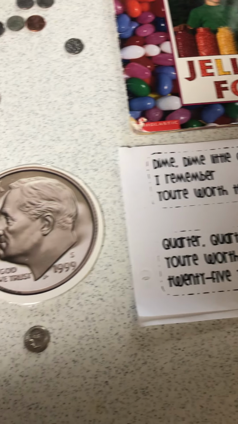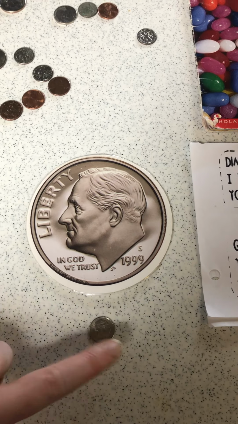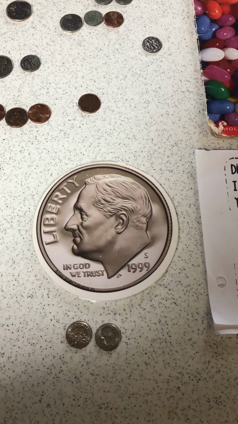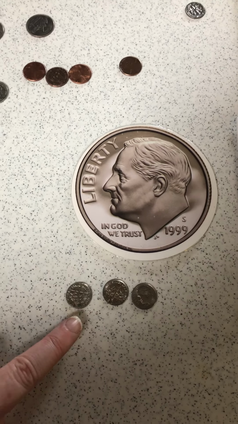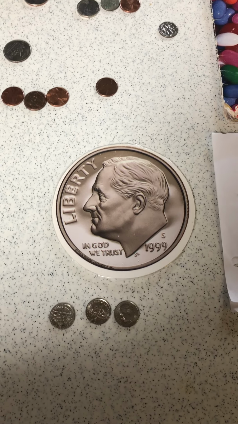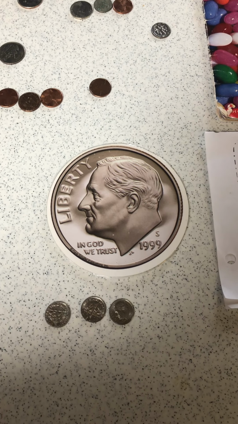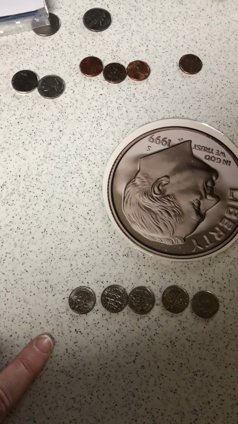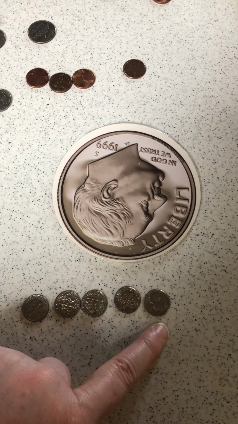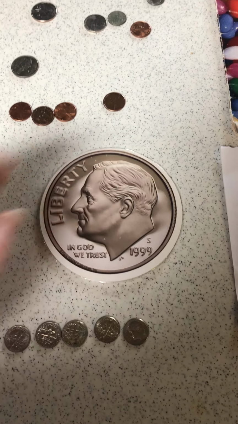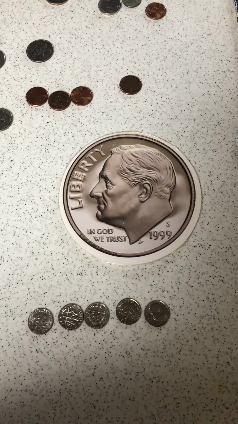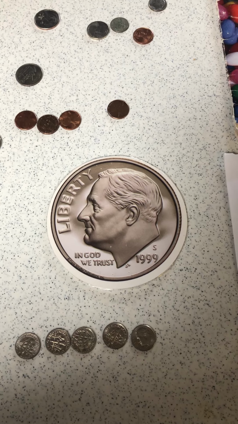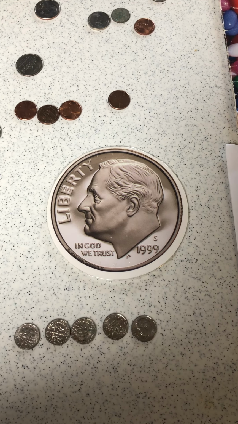So when you're counting dimes, you're just counting by tens. 1 dime is 10 cents. 2 dimes, 10, 20, 20 cents. 3 dimes, 10, 20, 30 cents. How much would 5 dimes be? 5 groups of 10. Let's check it out. 10, 20, 30, 40, 50 cents. Let's see if you can figure this one out. What would 7 dimes be? 7 groups of 10. What about 9 dimes? 9 groups of 10.